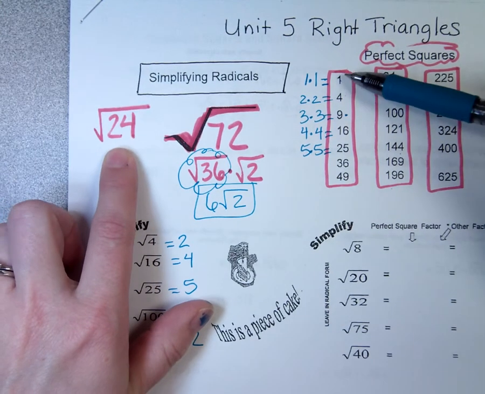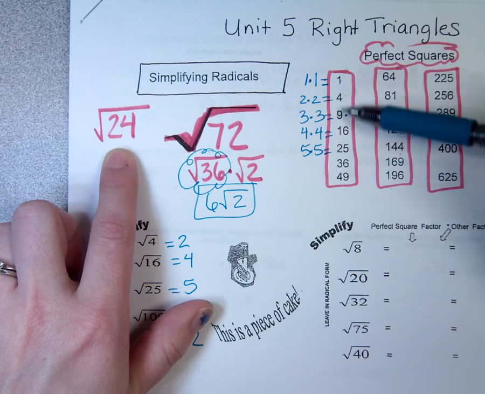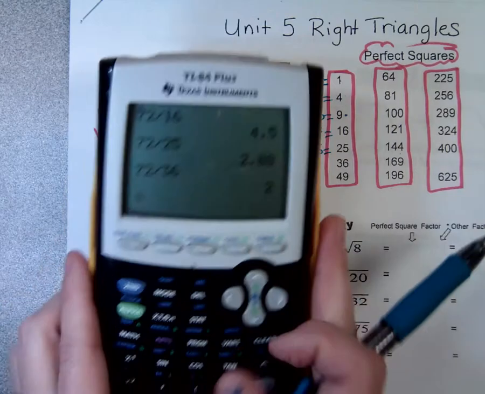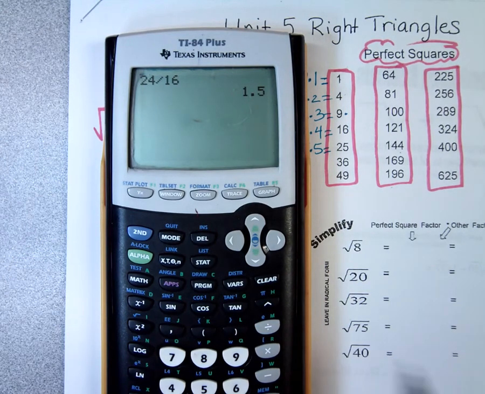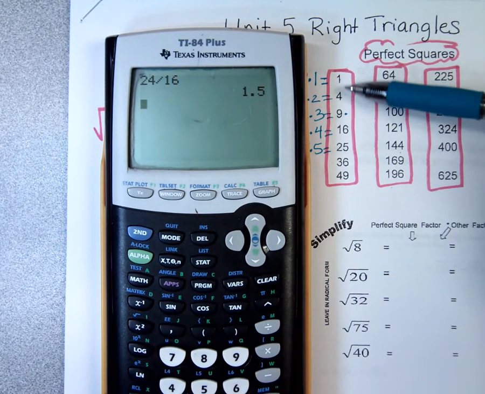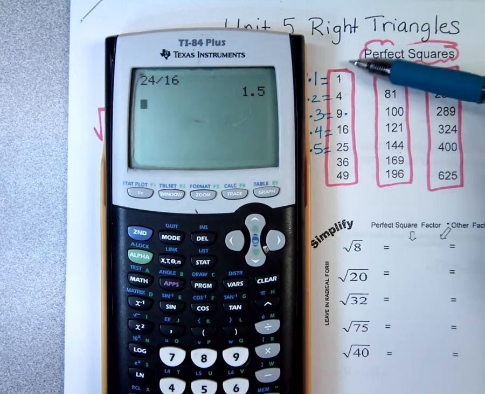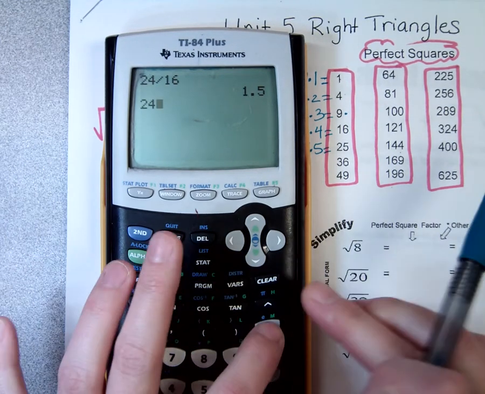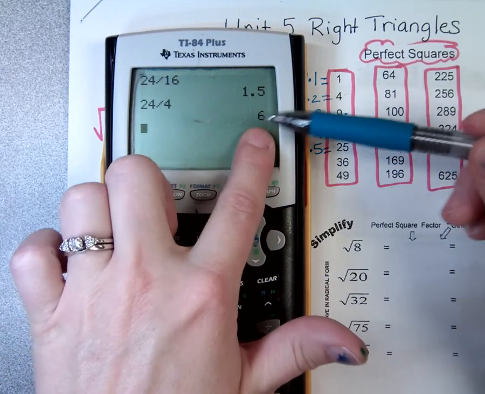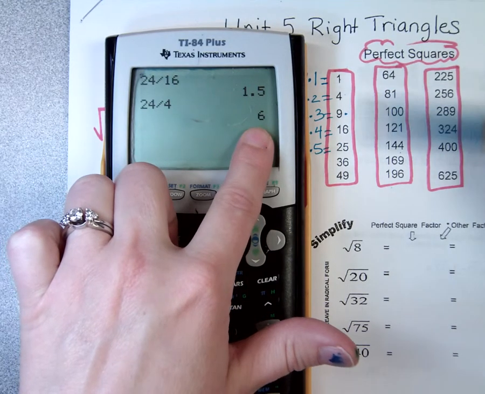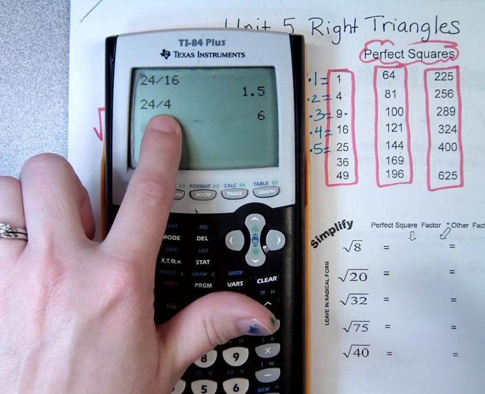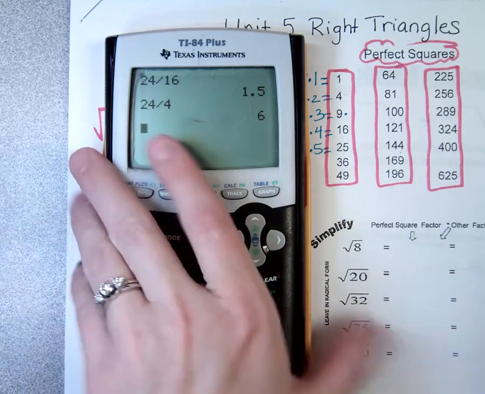24. Do you know what the largest perfect square is that will go into 24 evenly? Okay, let's see. I heard 16. Let's see if it does. 24 divided by 16. 16 doesn't go in there because I got a decimal. So can we find another number in the perfect square list that might go into 24? 4. So let's try 4. 4 works. Now let's look at our answer. Can 6 be divided by any of these besides the 1? Then we found him. That's the biggest guy. That's the biggest perfect square, and that's how many times he goes in.